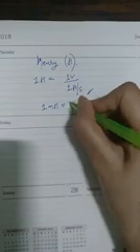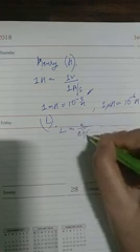Now the smaller units of Henry are the millihenry and microhenry. So 1 millihenry is equal to 10 to the power minus 3 Henry, and 1 microhenry is equal to 10 to the power minus 6 Henry. Remember this because in most calculations we use the smaller units rather than the larger units. Now the dimension of L, you can find it from the formula itself. To find the dimension, use the formula E divided by del I by del t.